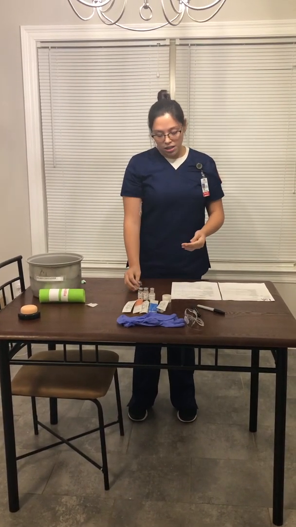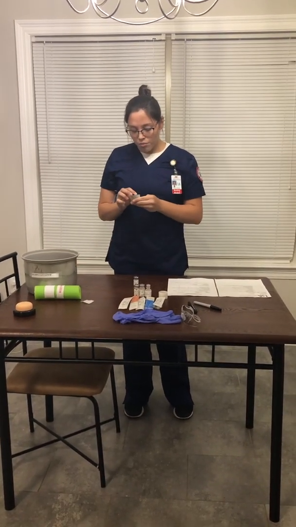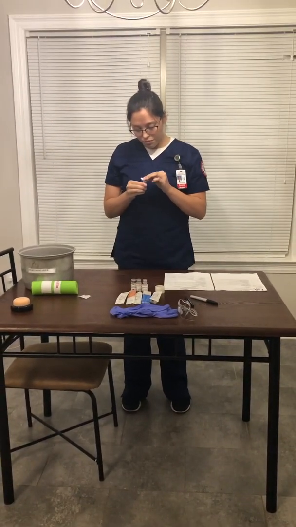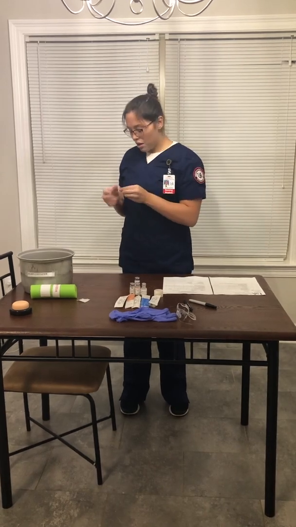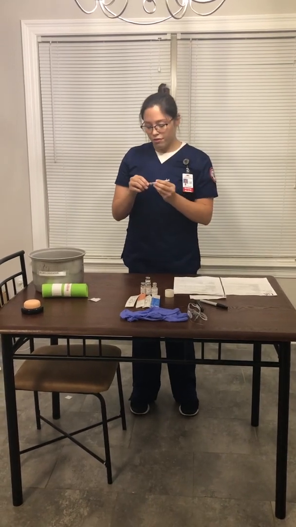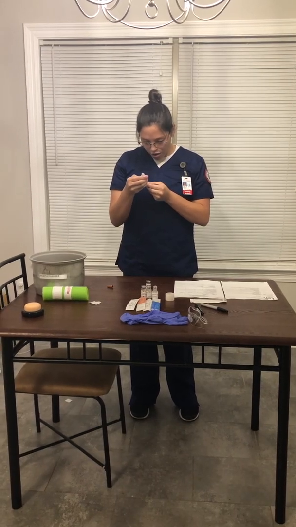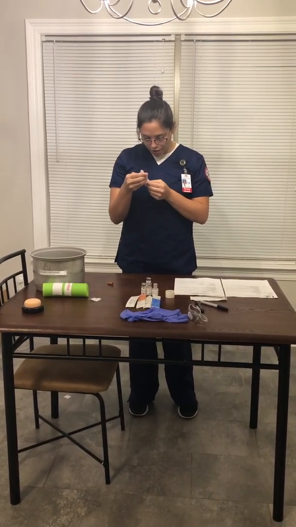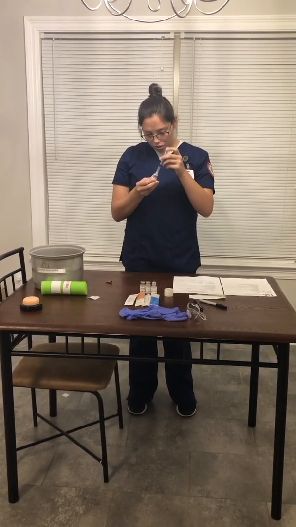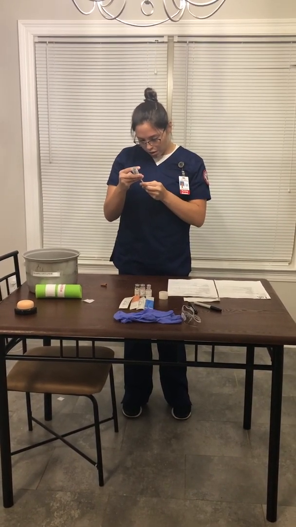Because it is a subcutaneous injection, I'm going to be using a 1 milliliter tuberculin safety syringe. So I'm now going to clean the top of my vial. I'm going to take my syringe out and take the cap off. I'm going to pull out half a milliliter of air, which is equal to the amount I will be administering. I'm going to release the air, and I'm going to get half a milliliter of heparin.